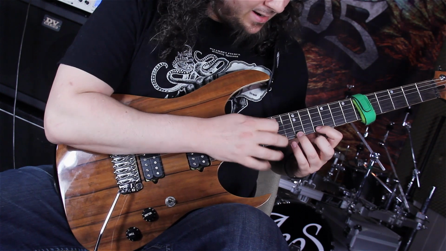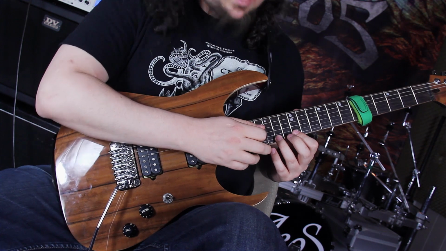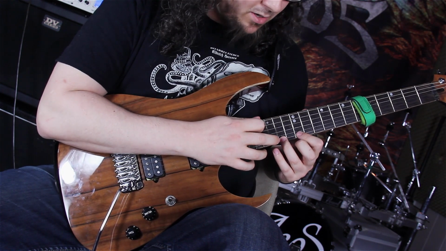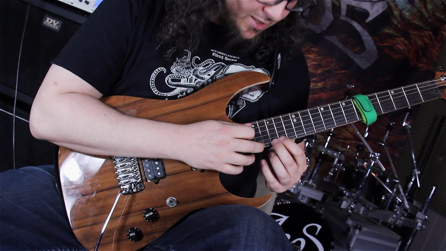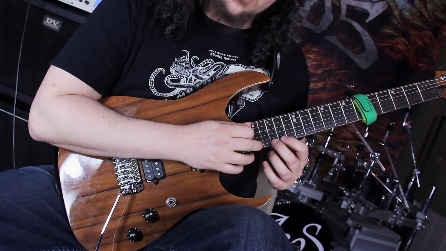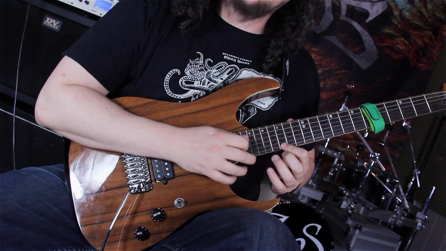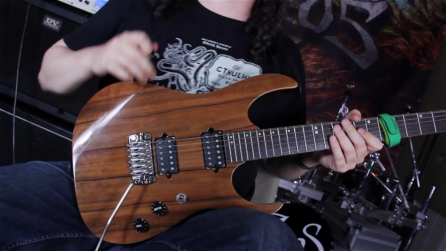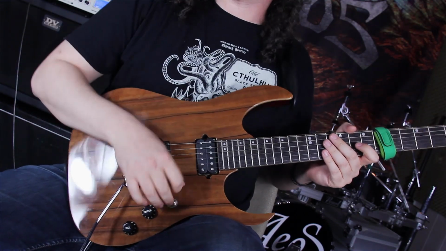Going back up again, next shape, which is 15, 14, 12. Then we go into the next shape, again 1 shape below. Then the next shape, which is, sorry, I didn't mention that, 17, 15, 14. Then the last shape, which is 19, 17, 15. And then we're bending up to the 19th fret on the E string. And this was the complete solo.